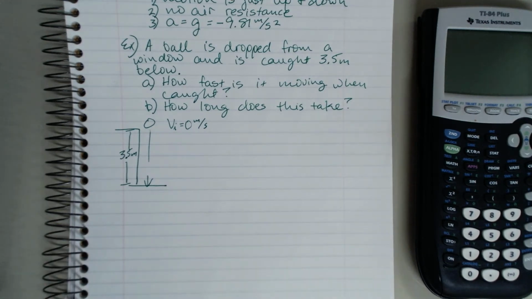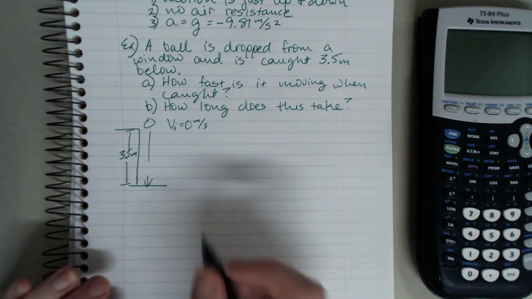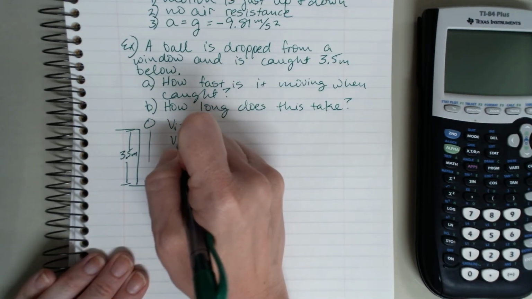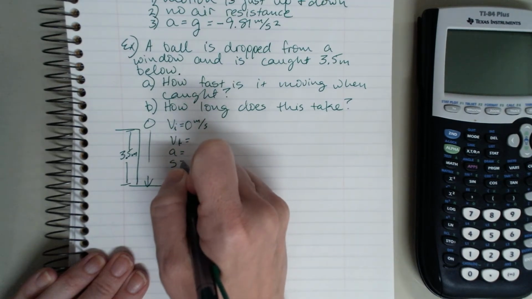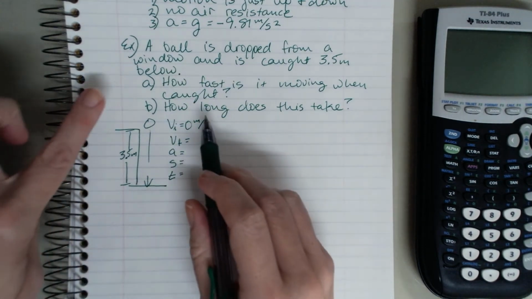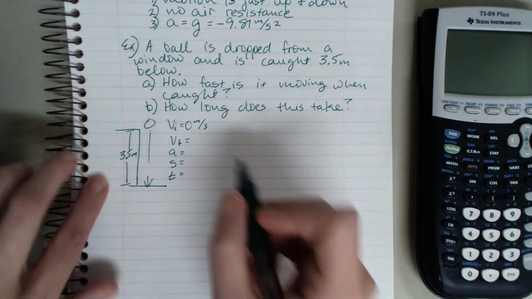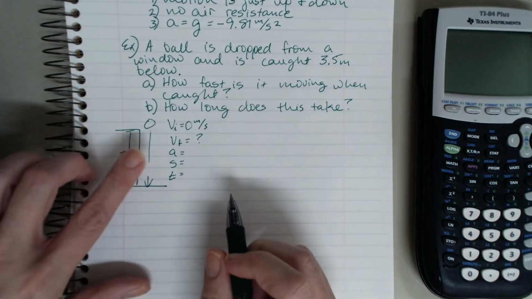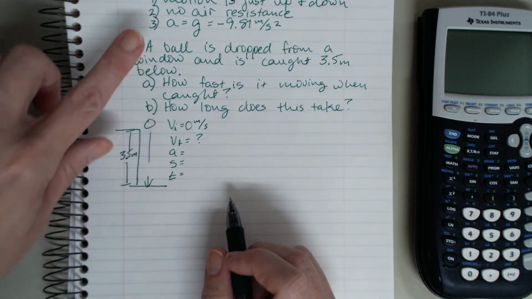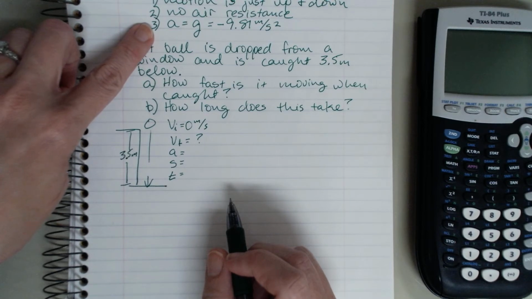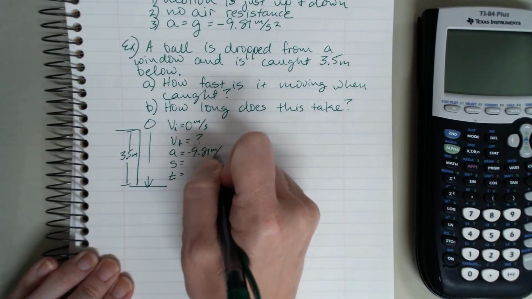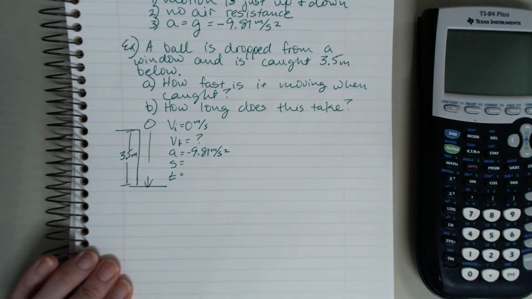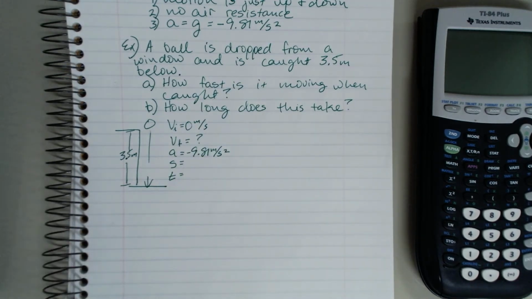So because this has acceleration in it, it's a VI, VF, A, S, T problem. So we're going to write those down. VI, VF, A, S, T. Now, I'm looking for VF because it says how fast is it moving when it's caught. So I know that I'm looking for that. My A is now going to be replaced by G, which is negative 9.81. So that's negative 9.81 meters per second squared. It's on your formula sheet, but you may as well memorize it.